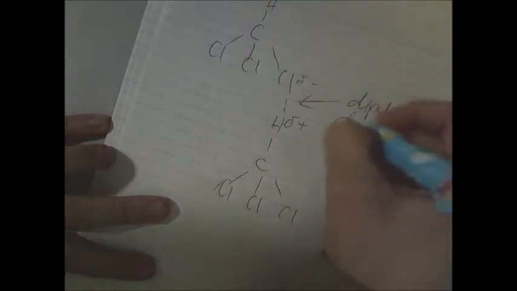Okay, now let's look at the next one. CH, Cl, Cl, Cl will be bonded to Cl, Cl, Cl, delta positive, delta negative. They'll be attracted to each other by dipole-dipole bonding.